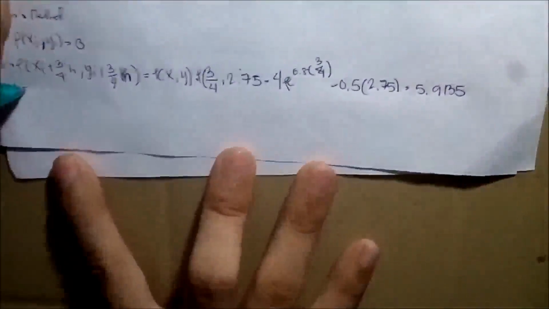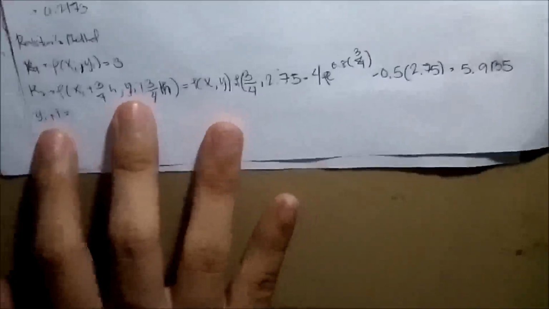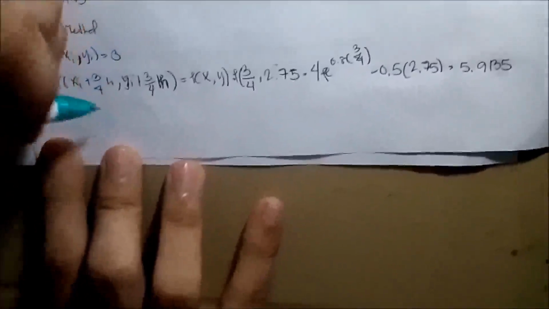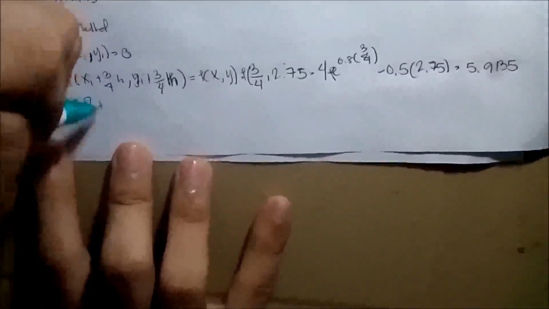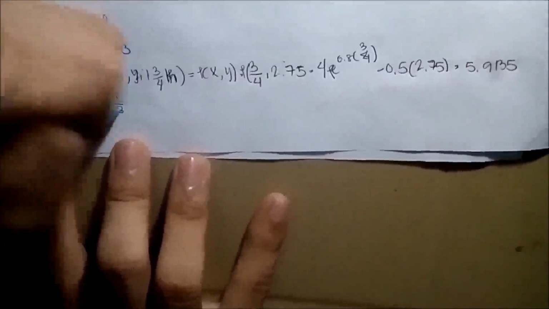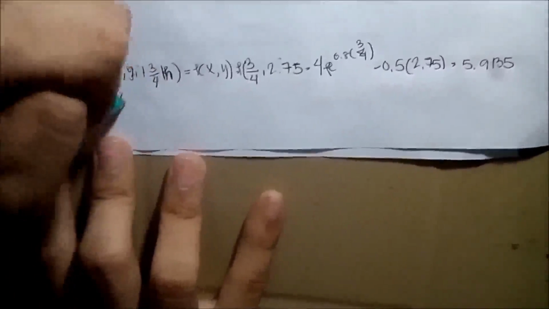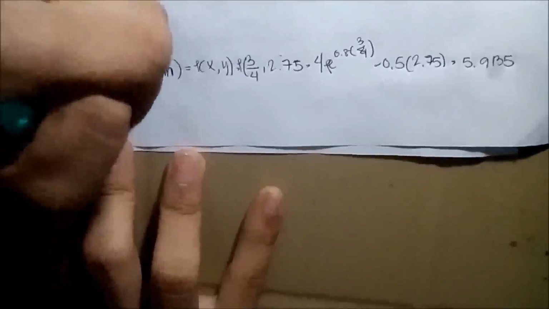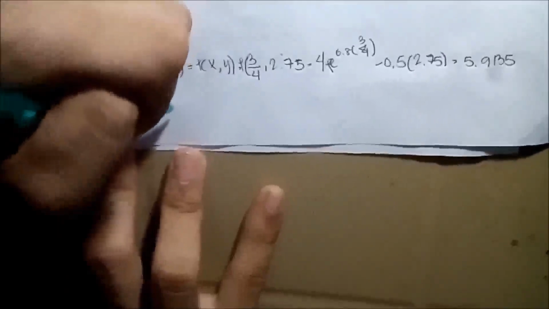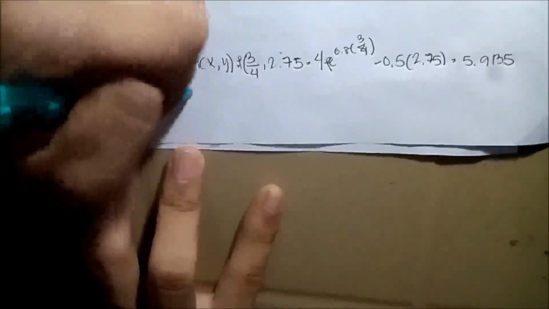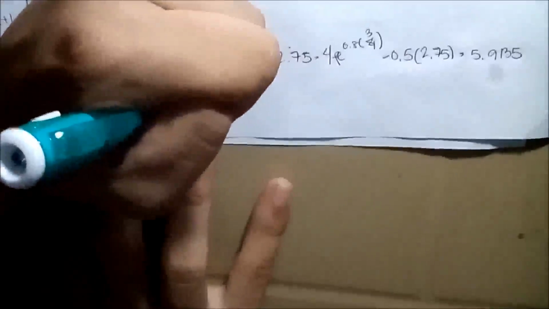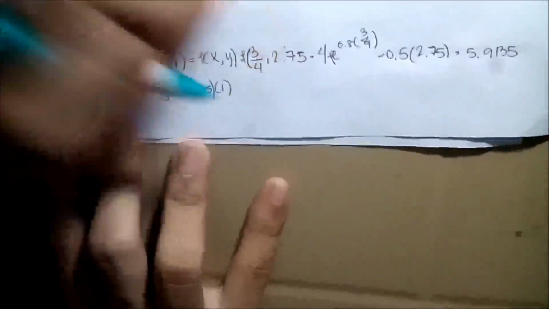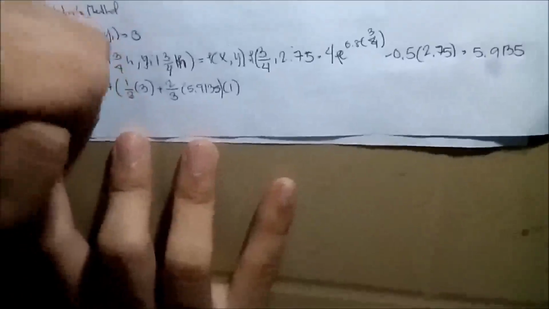yi plus 1, in substituting the formula, 2 plus 1/3 the K1, 3, plus 2/3 K2, 5.9135, times 1 equals 6.9423.